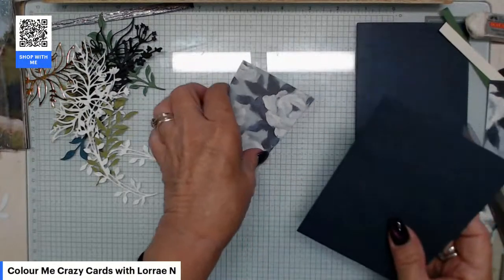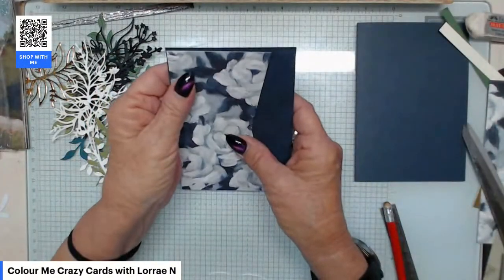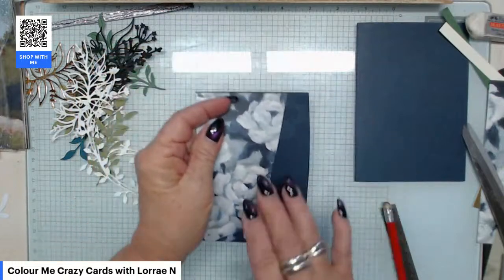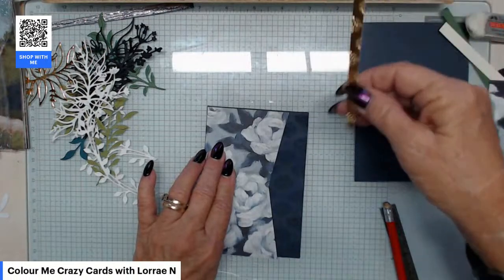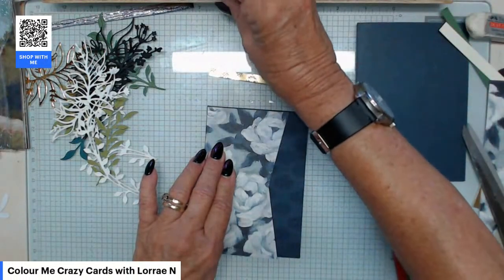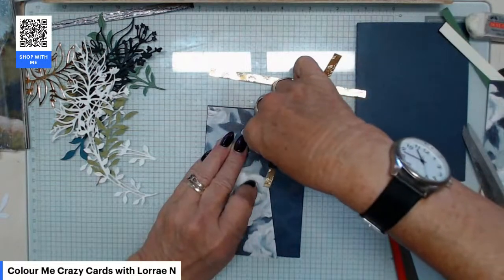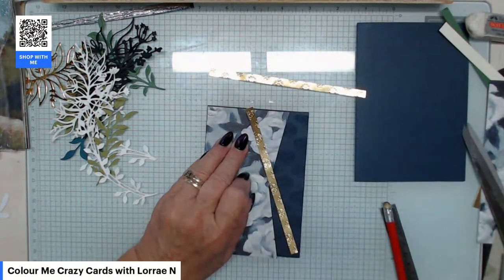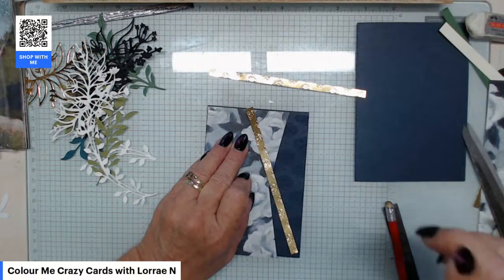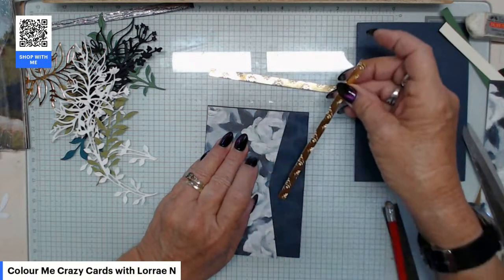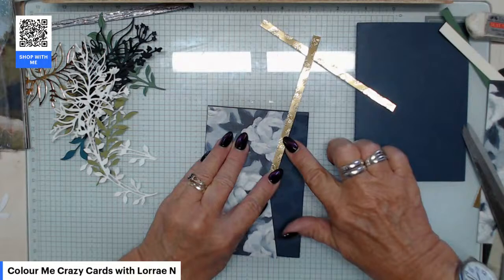So what's going to happen is this is going to sit onto here. It's going to be stuck on here. But before we stick it down, what we need to do is put the borders on. Now, if by any chance you have, there's a set out, I don't remember if it's coming out or if it's already out, but it is a border set, which would be really great for this. It would save you having to do it by hand.